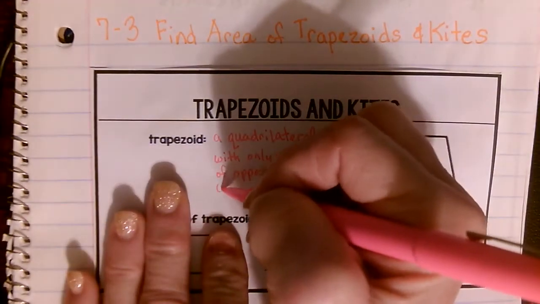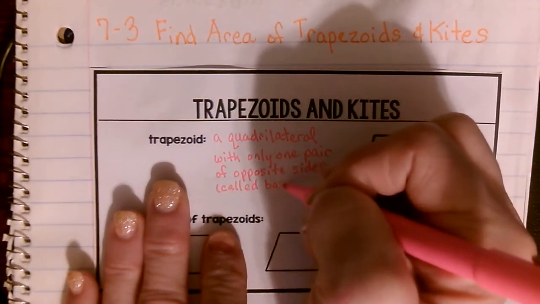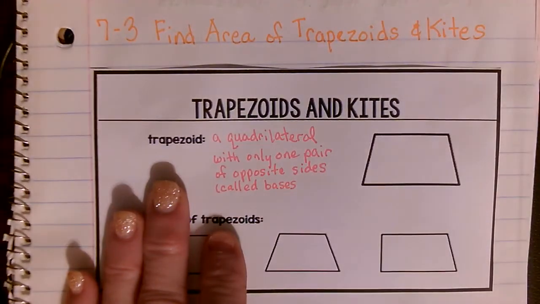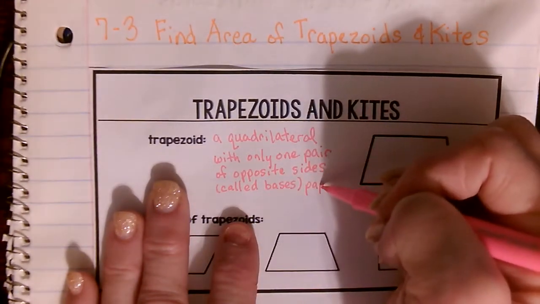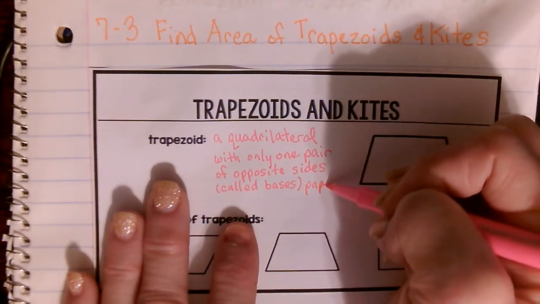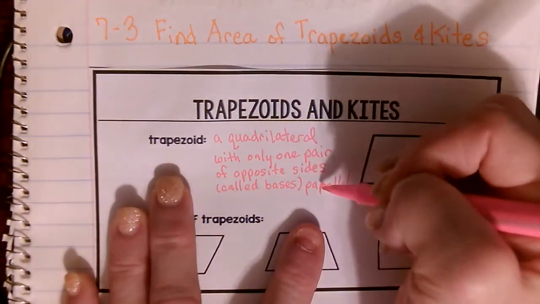Put that in parentheses, called bases. Parallel. Make that an R, parallel. Okay? A little messy there.